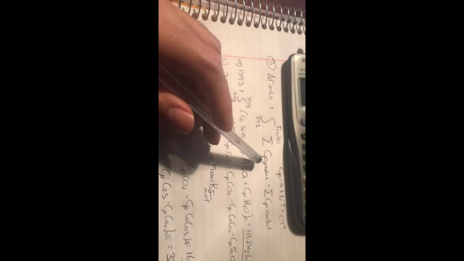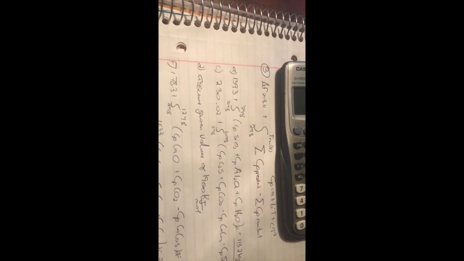And the CP, the way to get it is the sum of A plus B times T plus C times T squared, and you can find A, B, and C also given in the table.